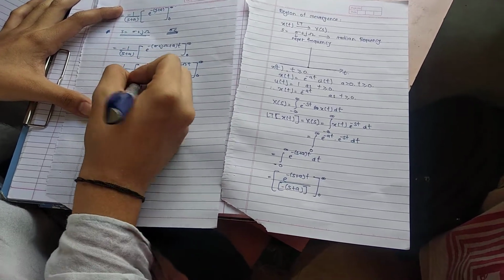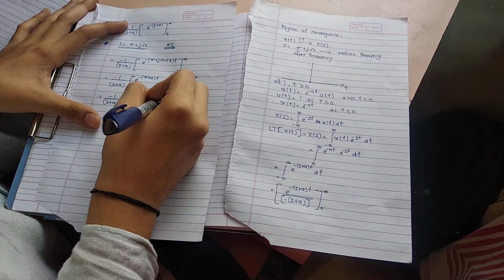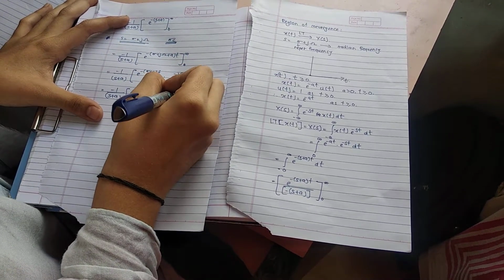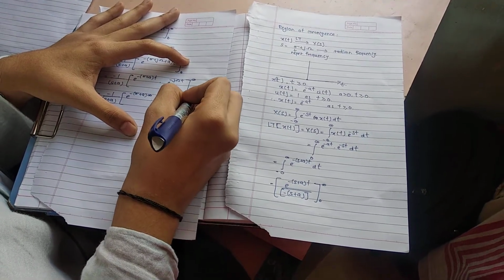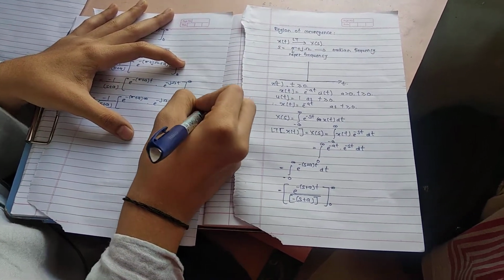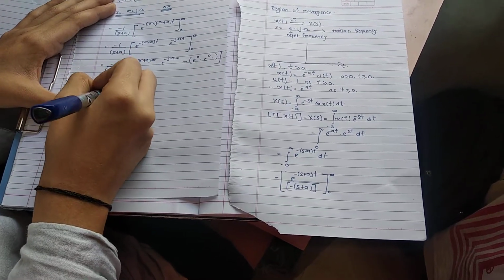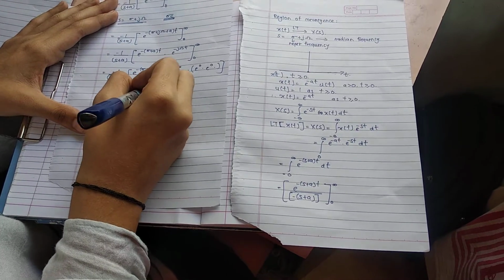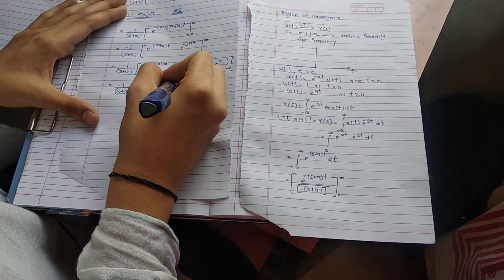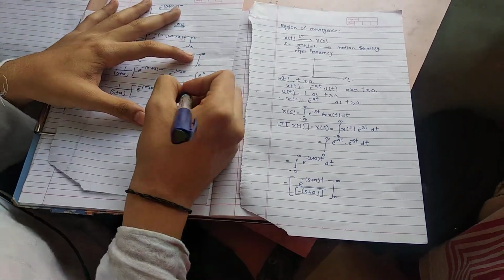First of all, infinity multiplied by minus j omega infinity minus e raised to 0 into e raised to 0. What we are getting here now is minus sigma plus a infinity, so j omega infinity, minus, this will give us 1.